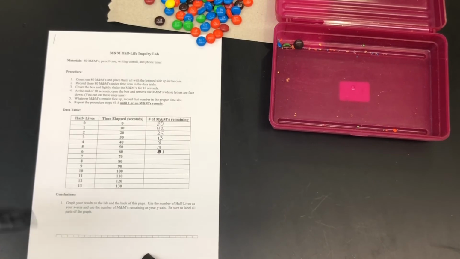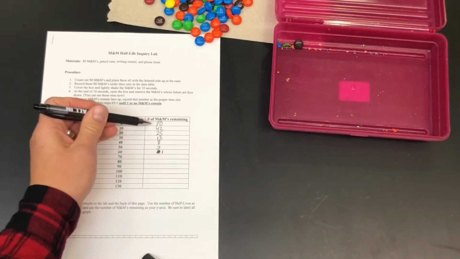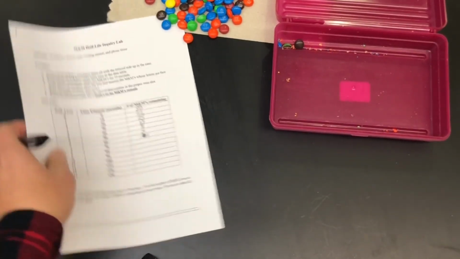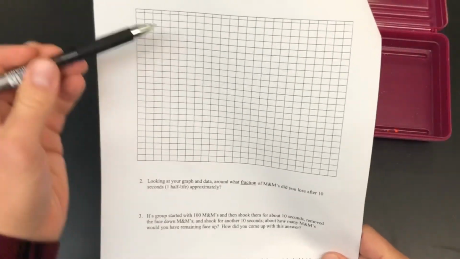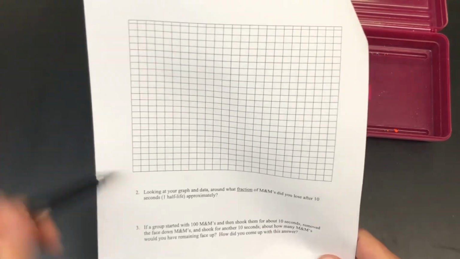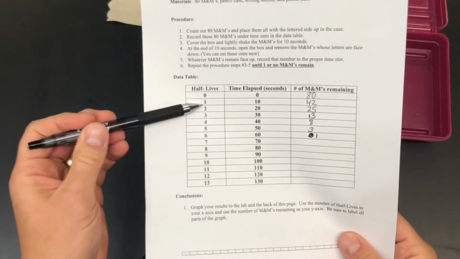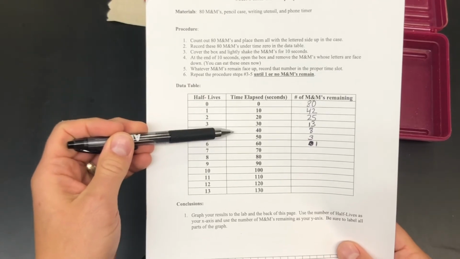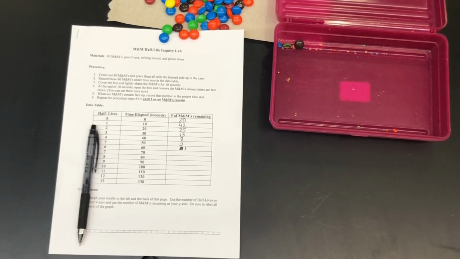Now that you see this data, we can start thinking about how it went from 80 to 42 to 25 to 13 to 8 to 3. So what you are going to do is try to graph your data, looking at the amount of M&Ms on your y-axis versus how many half-lives it went through. Remember, each half-life was 10 seconds because we shook it for 10 seconds. So about how many M&Ms did you lose every 10 seconds? Well, think about that, and again, try to better wrap our heads around M&M Half-Life. All right? So now that you've gotten the data, you can move forward with your lab. Best of luck, science family.